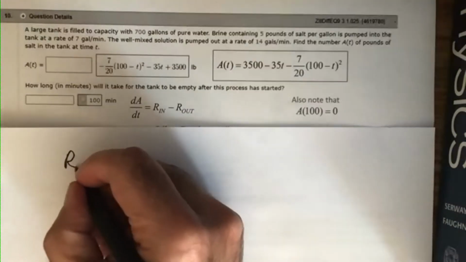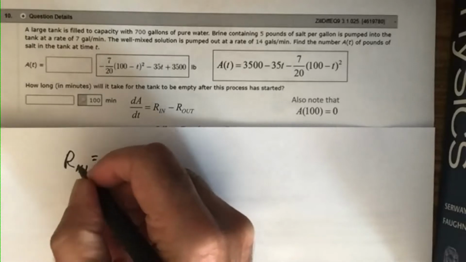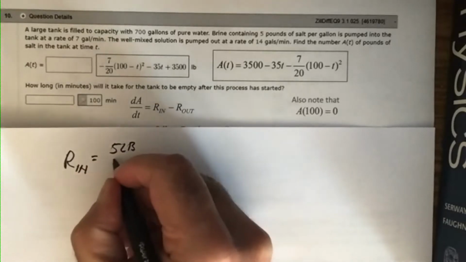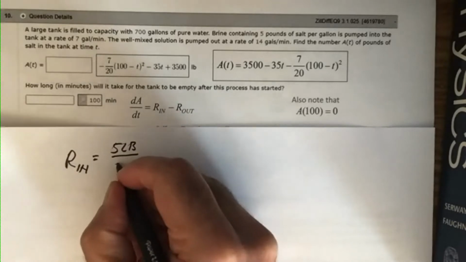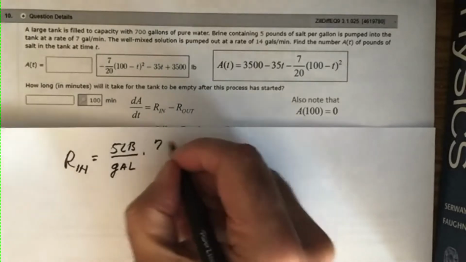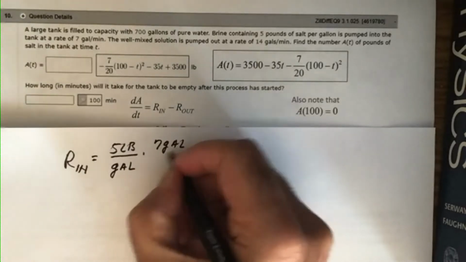Right, the rate in is going to be 5 pounds. Normally the rate in is pretty simple, per gallon, and you could use dimensional analysis too. And then 7 gallons per minute.